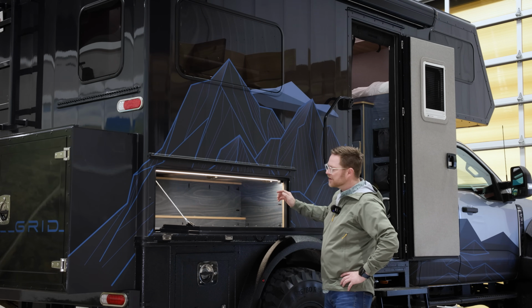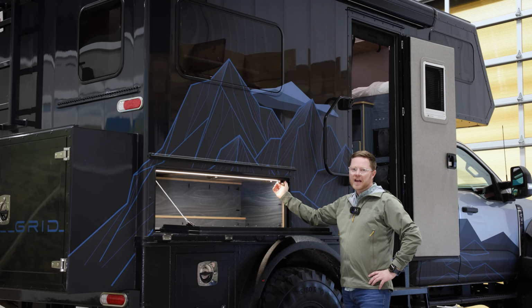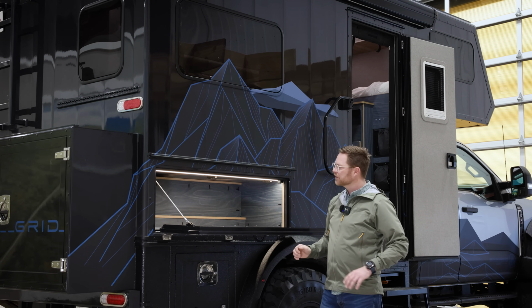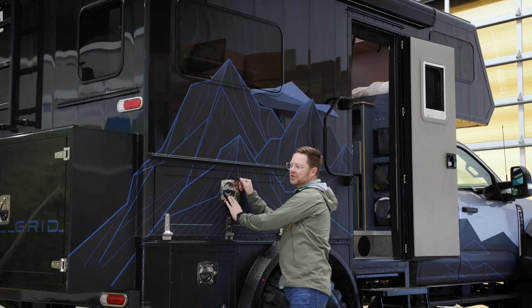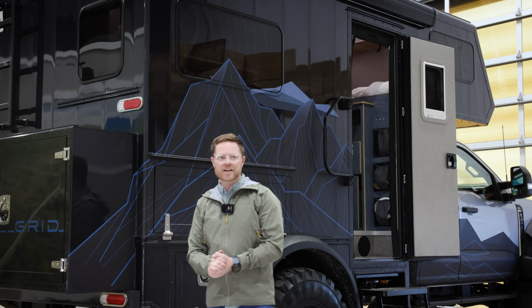The other thing to make note of is that when you open your door, you do have the light that automatically comes on. So if you're trying to access things at night, you've got the ability to still see everything. Now what we want to do is talk about the rear and some of the storage that's over there.